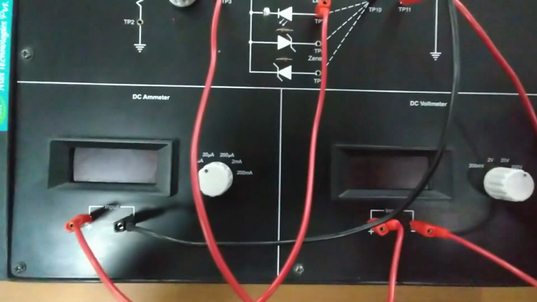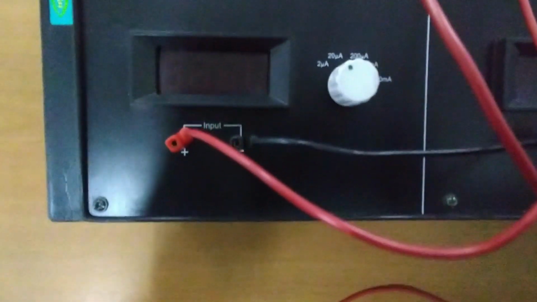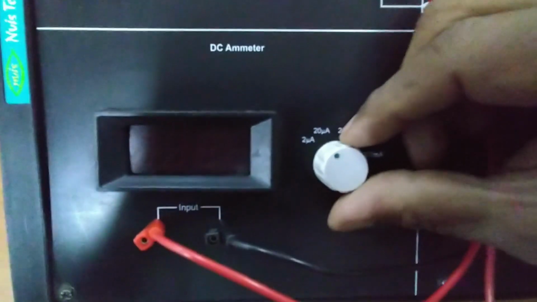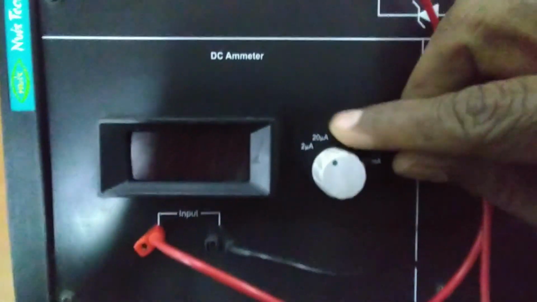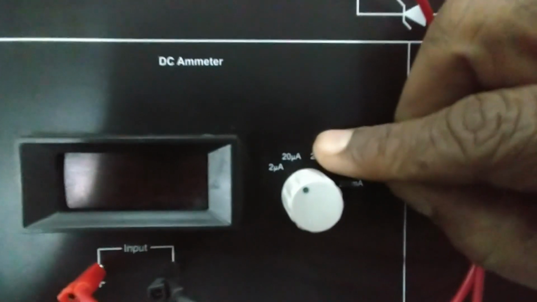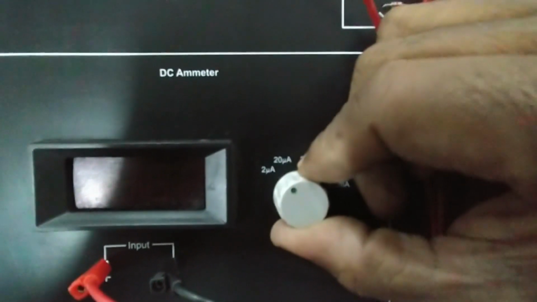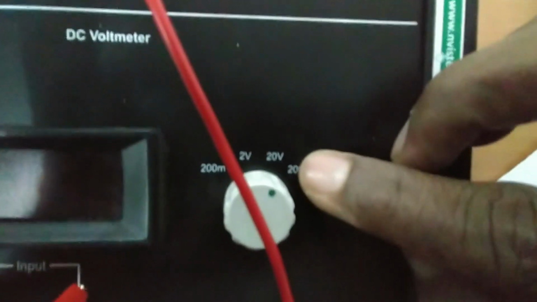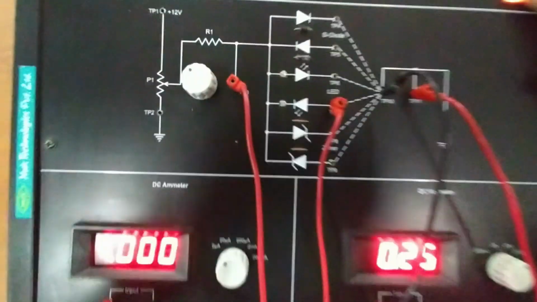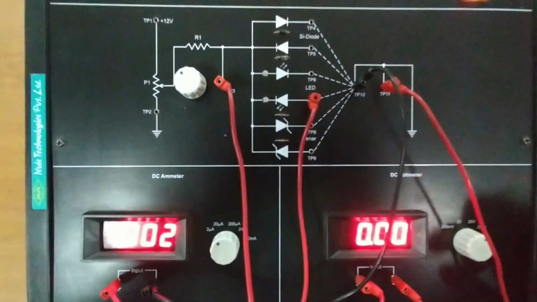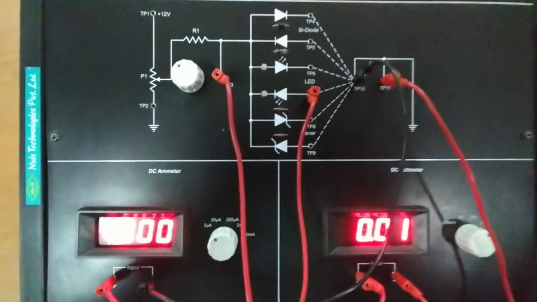Now I am explaining how to take readings for reverse bias. Reverse bias current is small, therefore keep this knob at 2 microamperes. If there is a higher range, you can switch over to 20 microamperes. Now I am keeping this at 20 volts, and after making the connection, switch on the power. If I switch on the power, initially I am getting 0, 0.